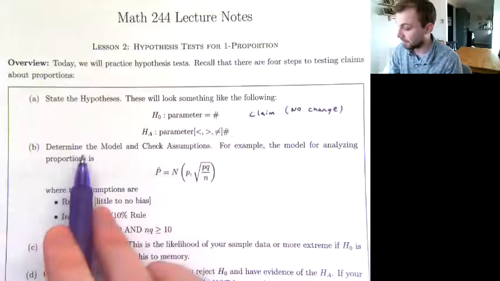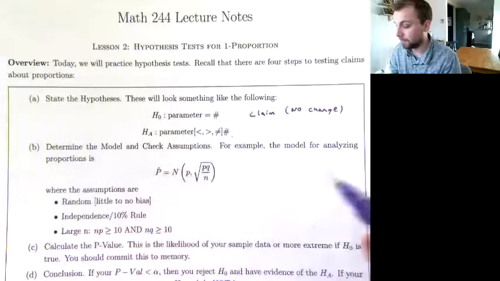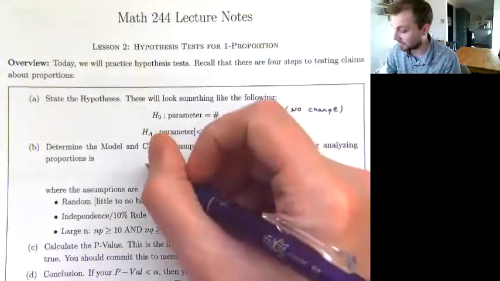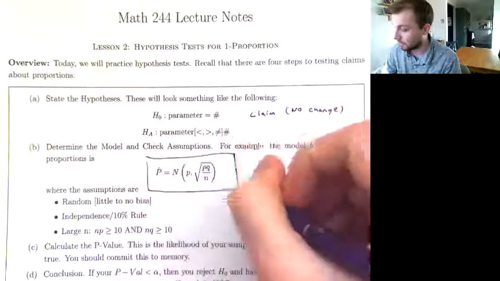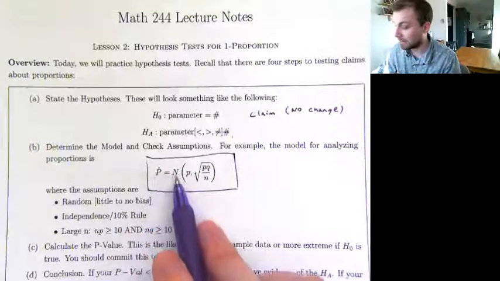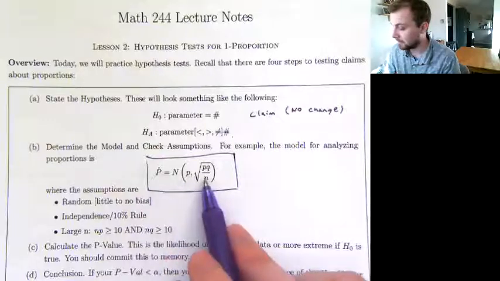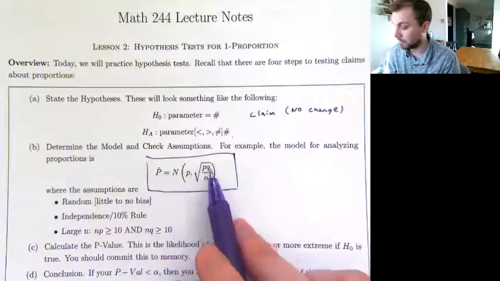The second step of a hypothesis test is we determine the model and check assumptions. For today, we're going to be testing claims about proportions, so we're going to be using the same model from last time. To analyze sample proportions, we use a normal model with a center of p and a standard deviation of square root pq over n.